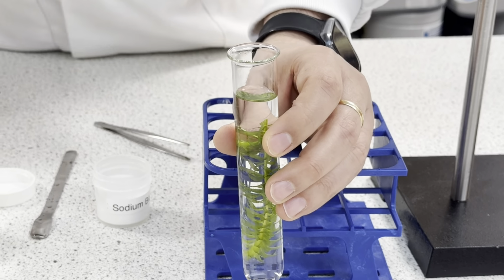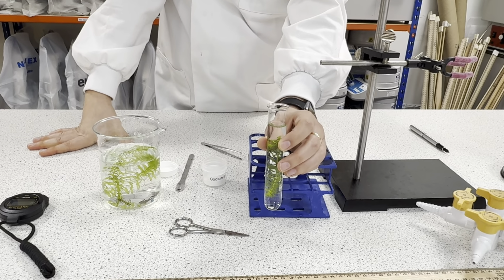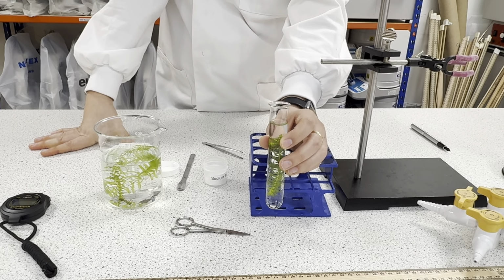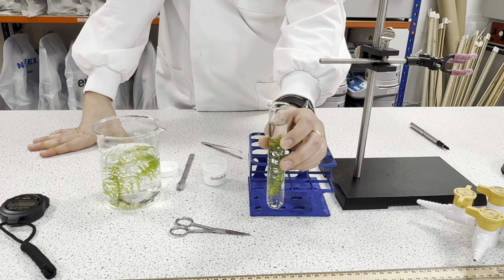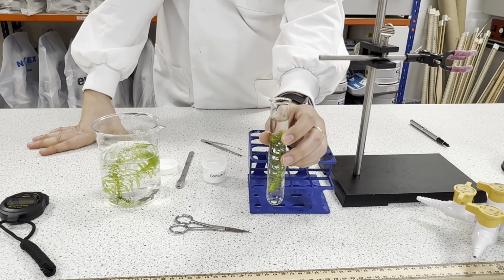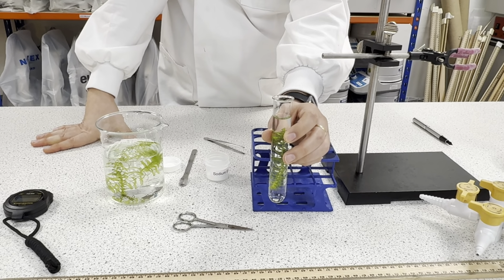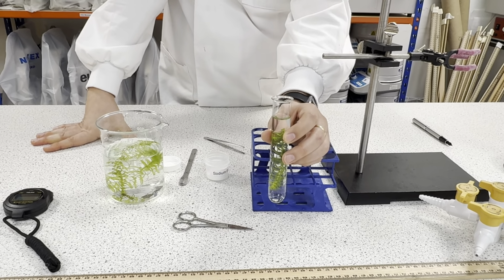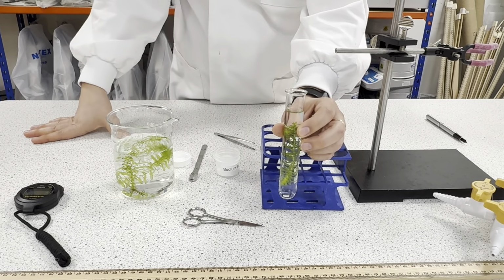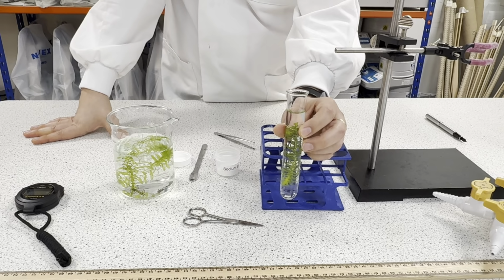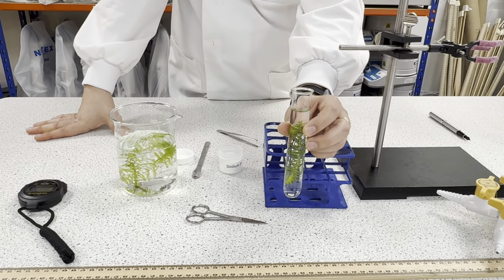Why? As soon as I cut the pond weed from the fish tank, it starts to seal the cut. Depending on how long you keep it outside, it will be completely sealed. So it's always good to give a little cut, but completely submerged. So then you don't have any air blocking the xylem in the plant.